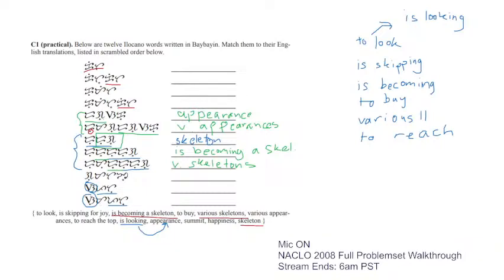Let's see. It's not in any, actually it is in this one. It's in this one. It is in this one. Various appearances. And it is in various skeletons as well. Which is good, because that has something in common between the two. The question is, what does this dot mean? We can keep moving through though.